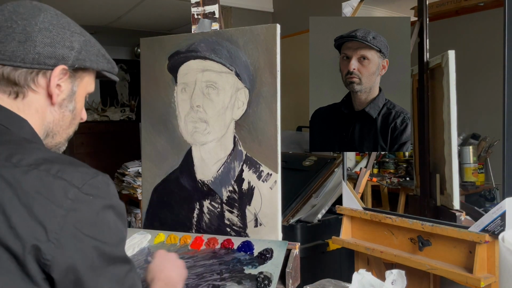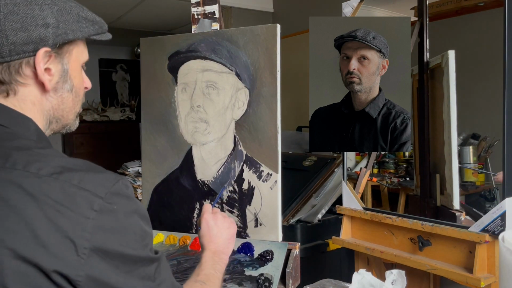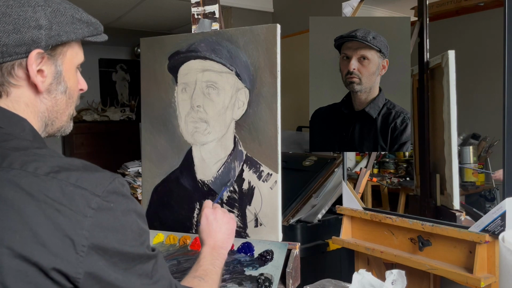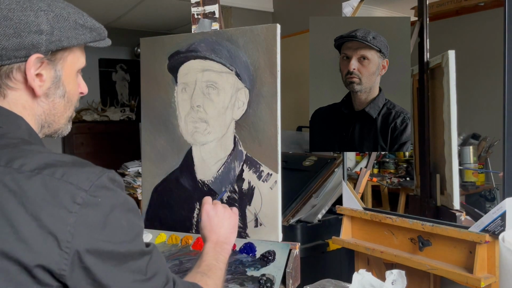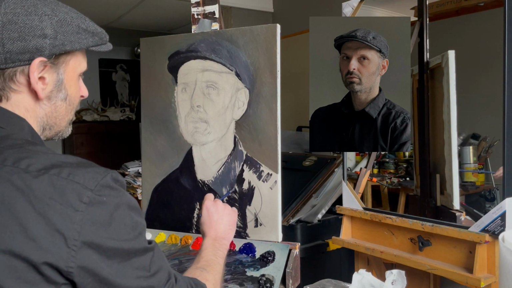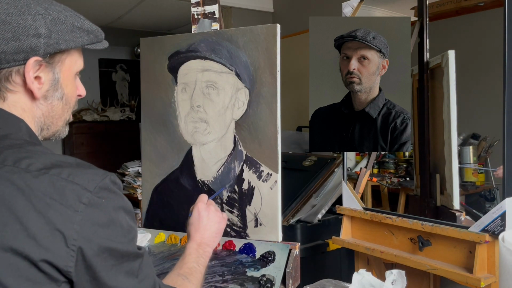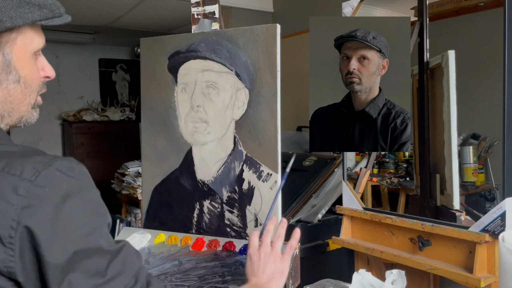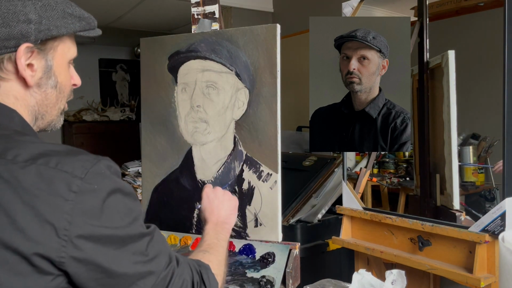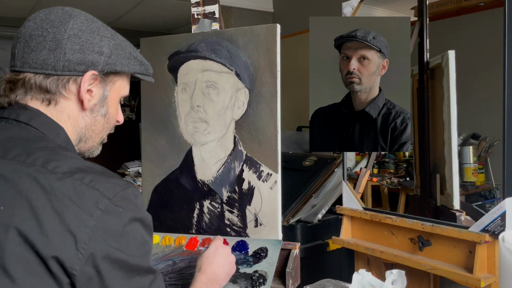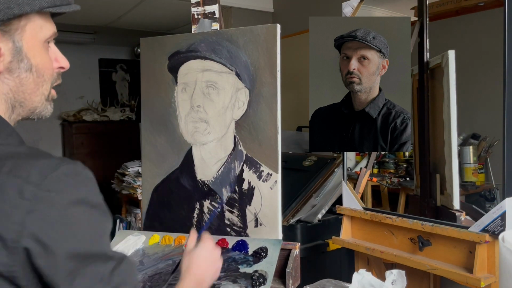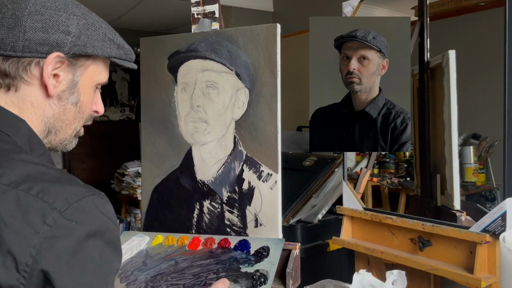Like right in this part, for instance, I'd almost be tempted to just go right through and basically lose the edge, lose everything. They'll merge together, and then I can go back in and remix in the dark of the shadow part right in there.